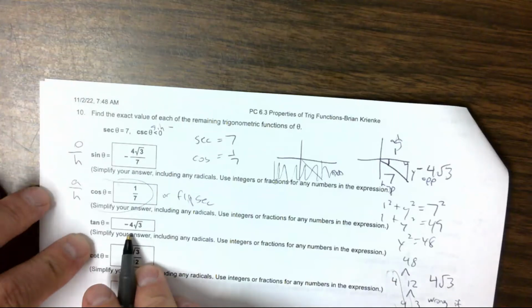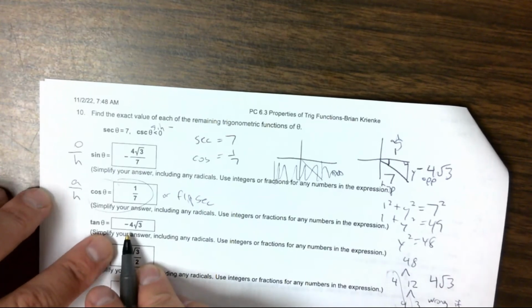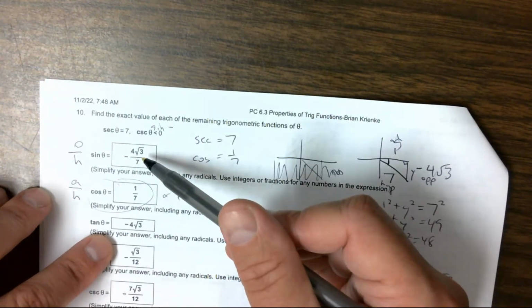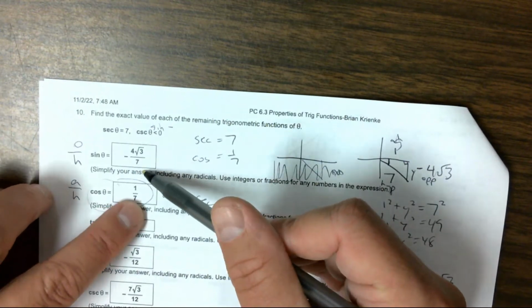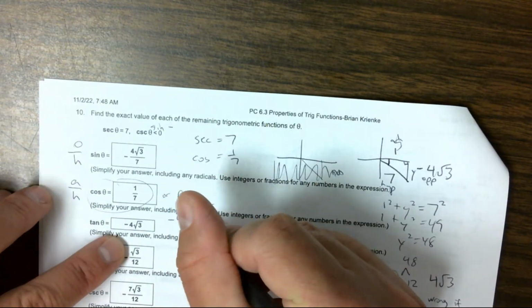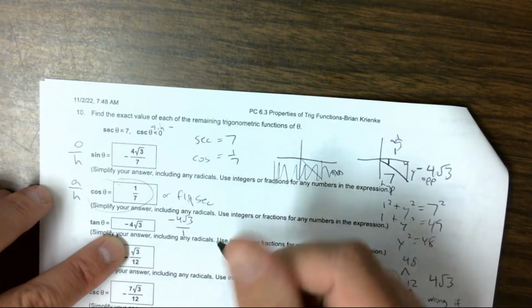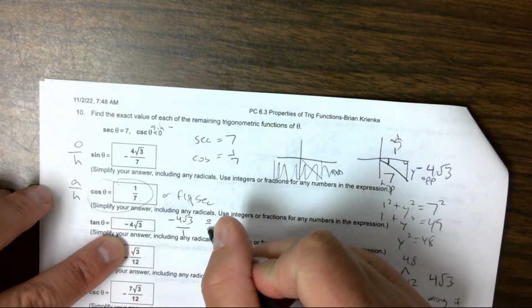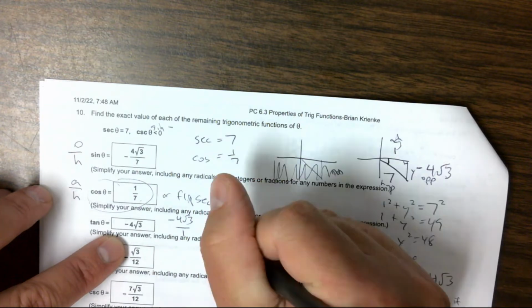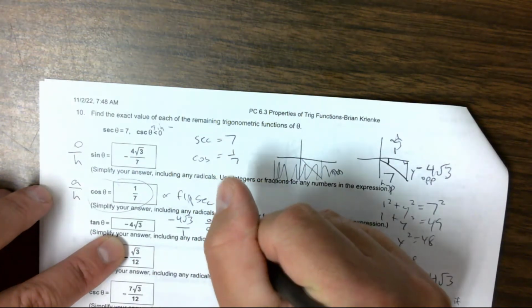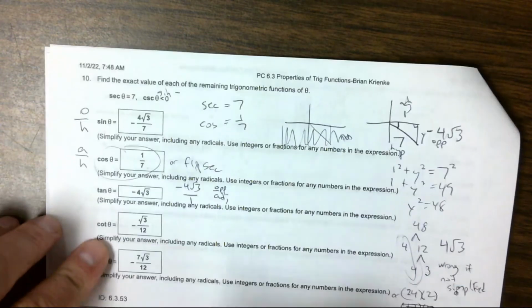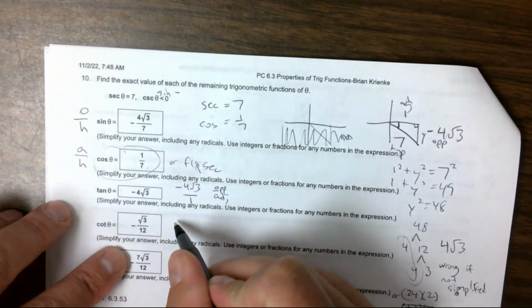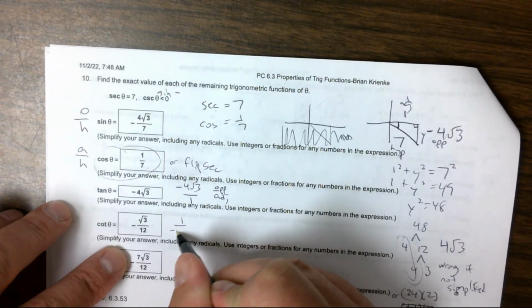This one, what you do is you cancel your 7s and you do negative 4 square root of 3 over 1, because that's like your opposite over your adjacent, OPP, ADJ. Then this one you flip it, and so it's 1 over negative 4 square root of 3.